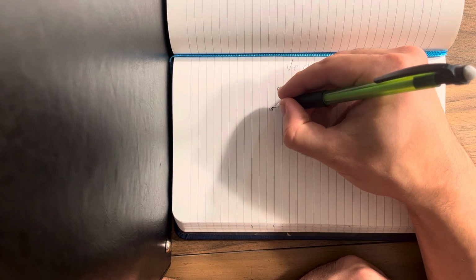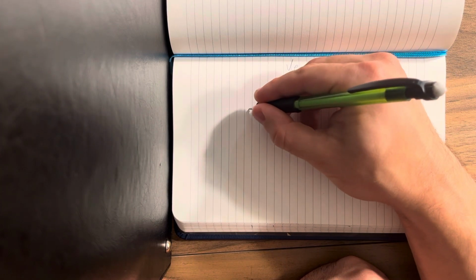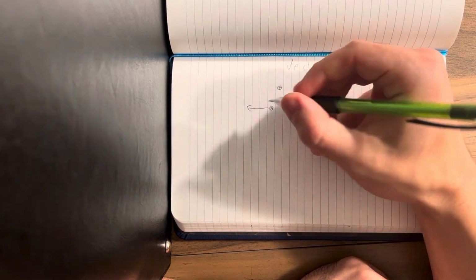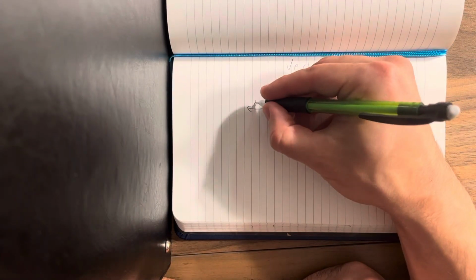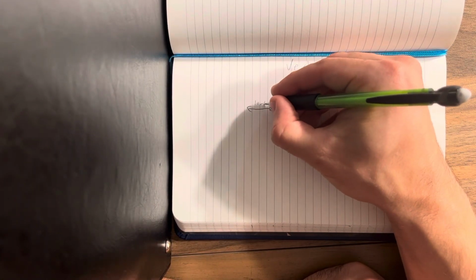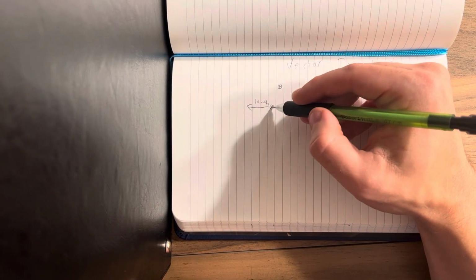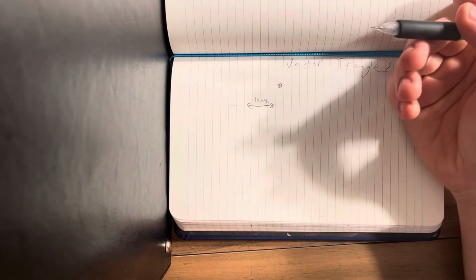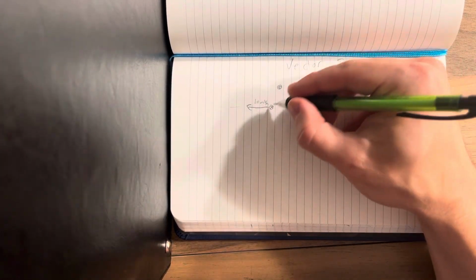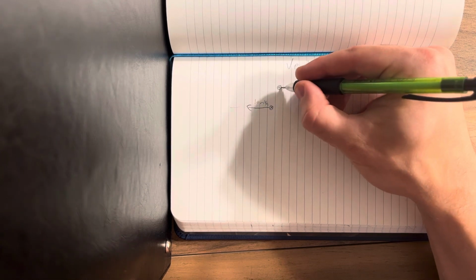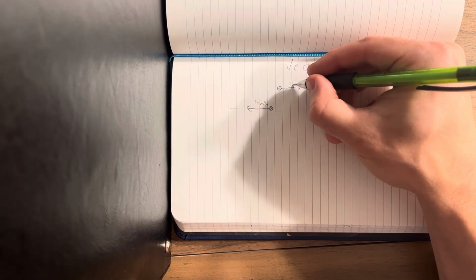But if this is us and we're still, and then we have another object right here that's moving this direction at, let's not even use knots, let's just say 10 miles an hour. Well, from our perspective, it's moving that way, 10 miles an hour, right? From its perspective, it is essentially stationary, and we're moving that way at 10 miles an hour.